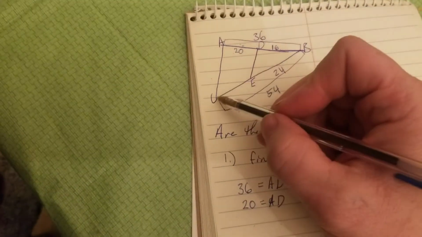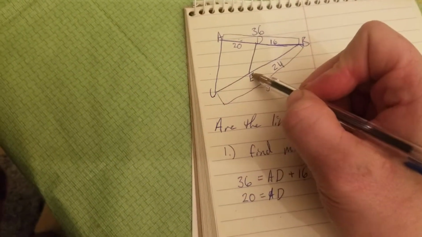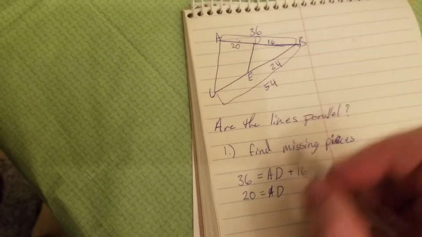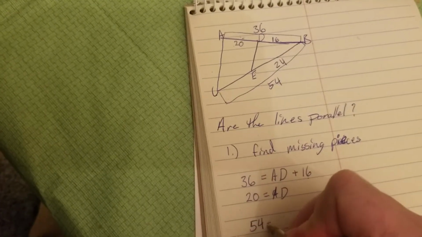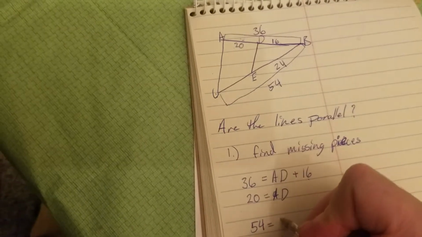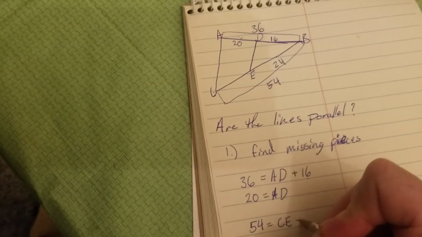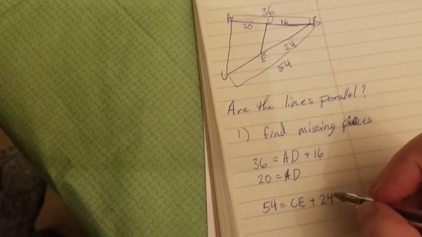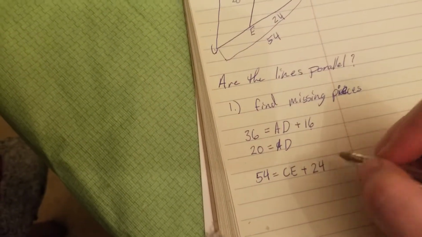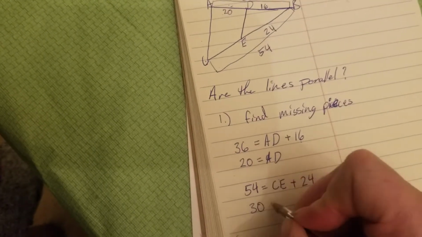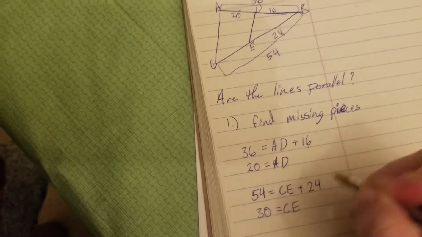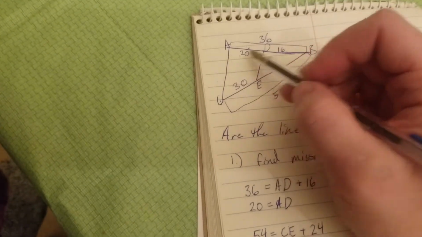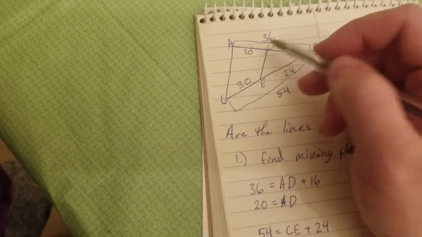The next step is to find CE. Okay, so 54 equals CE plus 24. So 54 minus 24 will give me 30 equals CE. And I'm going to write that in too. So now I need to know, are the sides proportional?